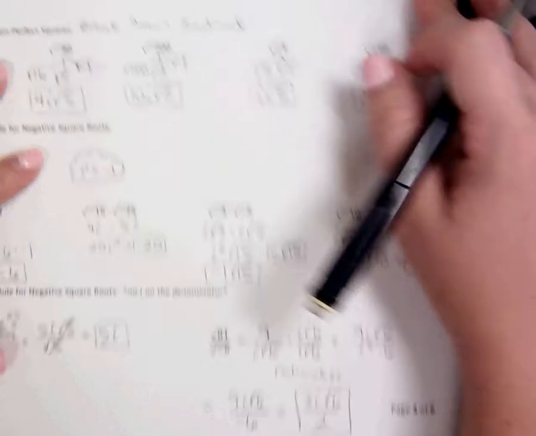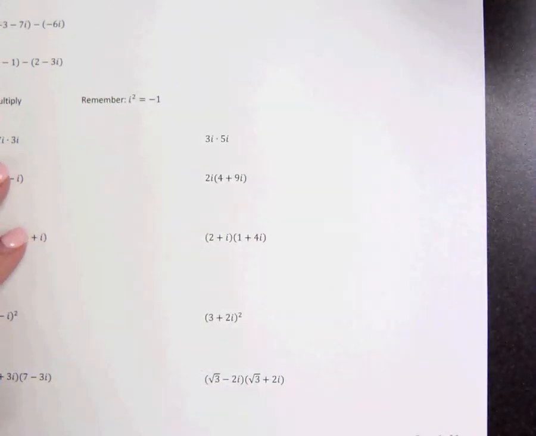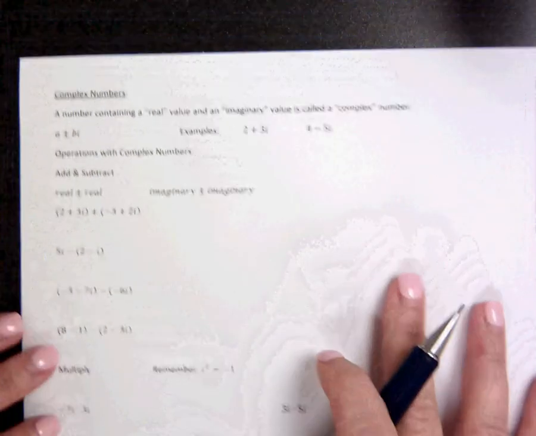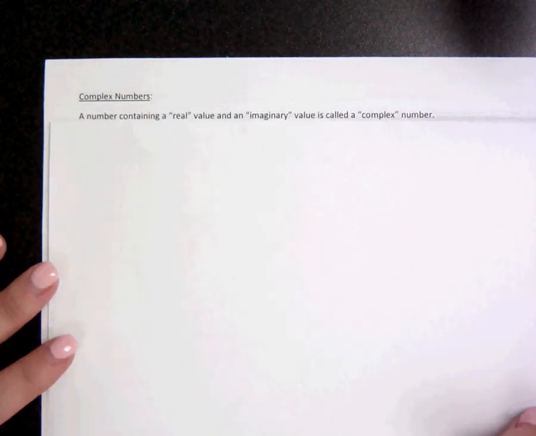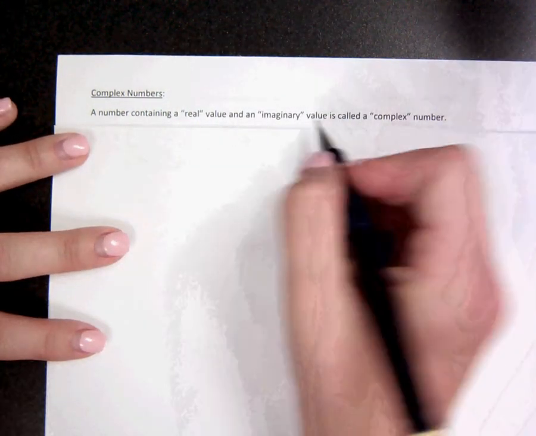So just some basics of working with negative square roots. Let's look at some operations. So we have what are called complex numbers. Complex numbers contain a real value, an integer usually, and an imaginary value.